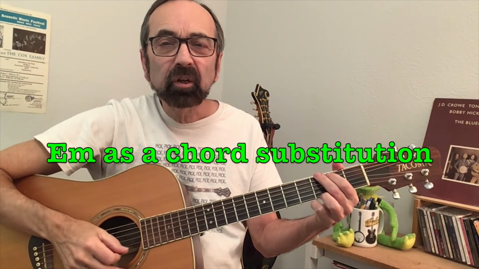Another place where we hear the E minor chord in bluegrass tunes is as a chord substitution. That means that the song normally would have a G chord there, but some people will put in the E minor. So many people play Amazing Grace like this toward the end.